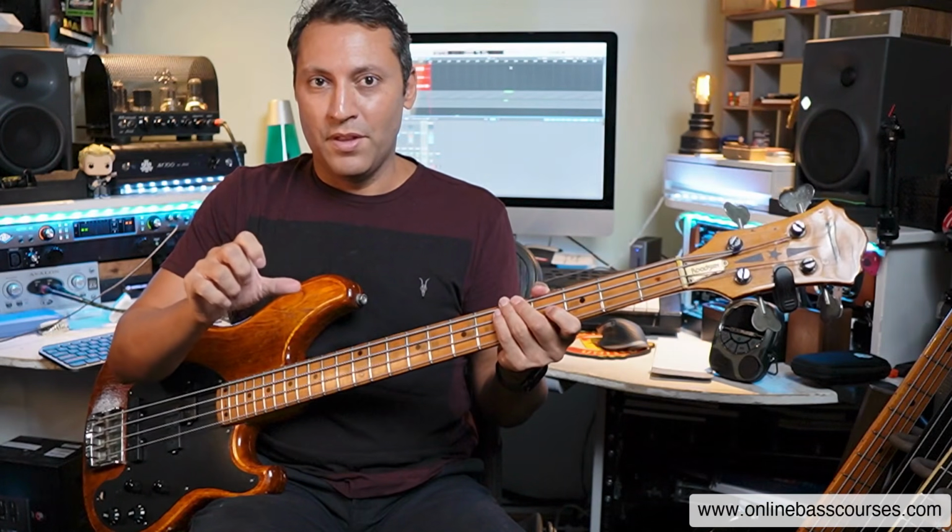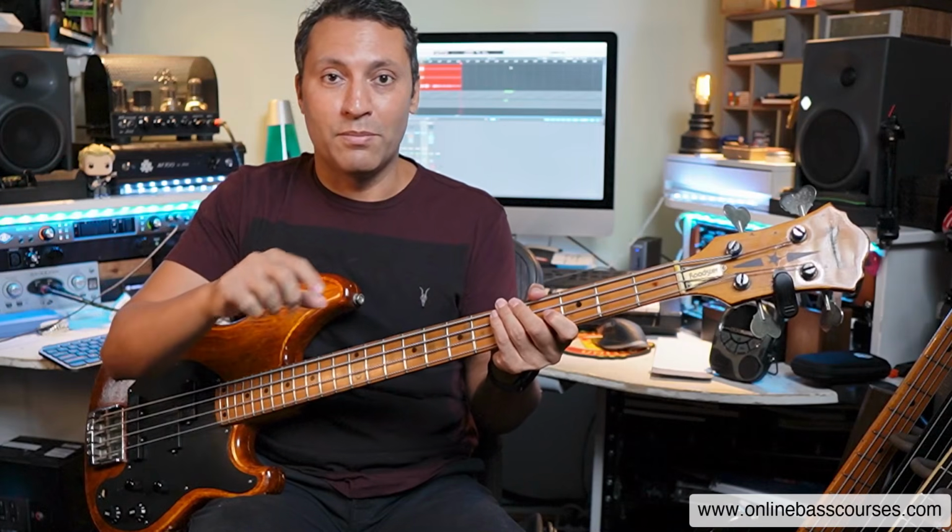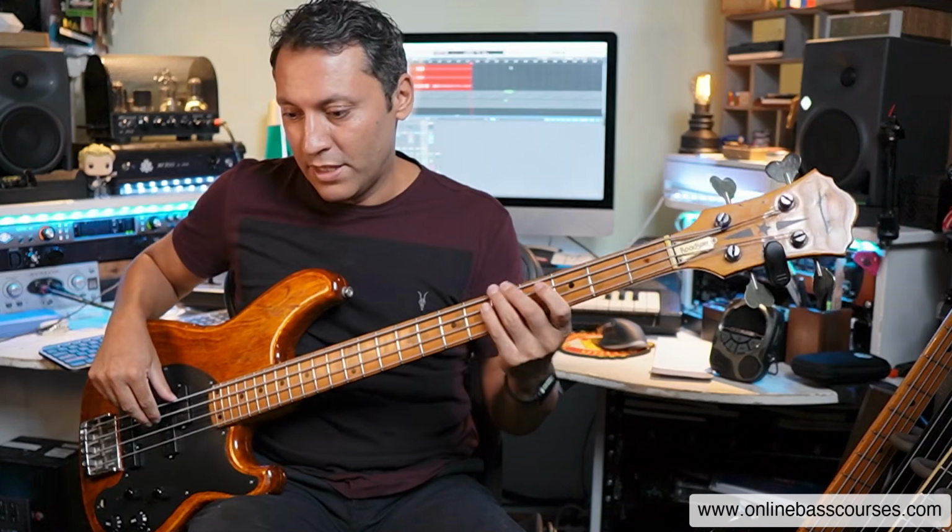In reality, when you hear bass lines, they're mixtures of all of these rhythms and not exclusively 16th notes anyway. You know, they could be 8th notes, whole notes, whatever. Let's move on.